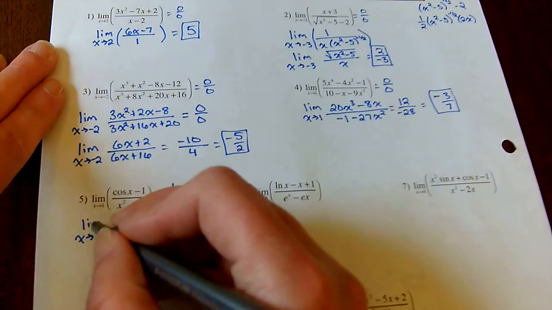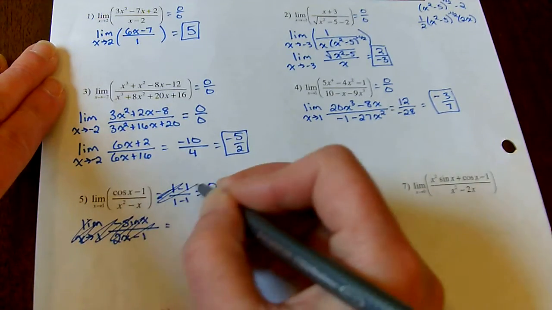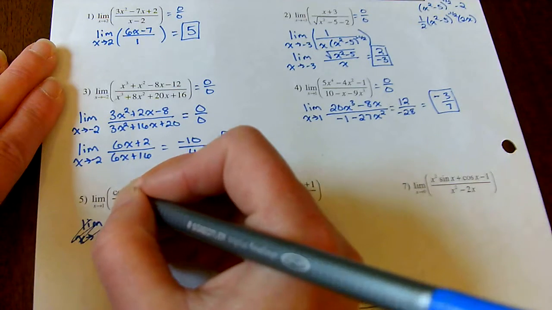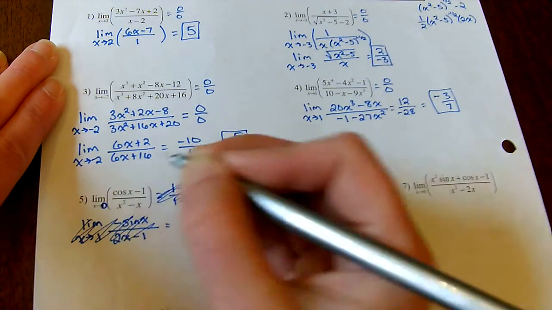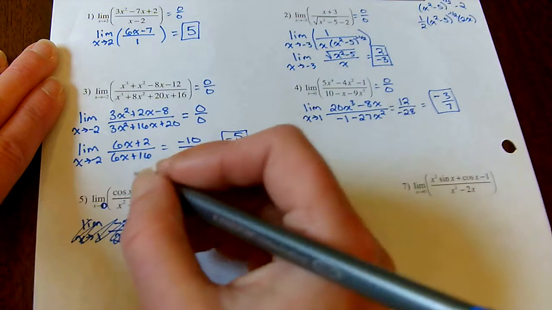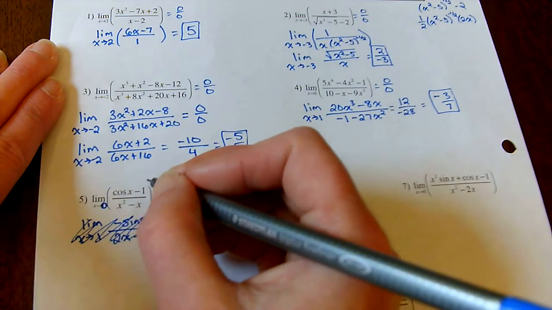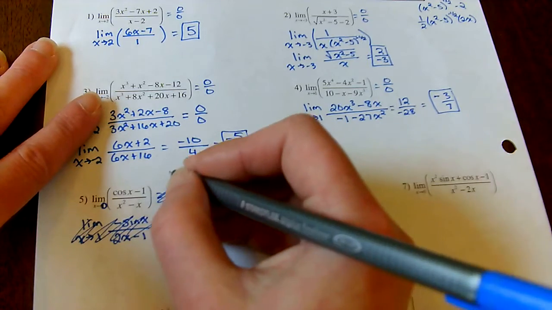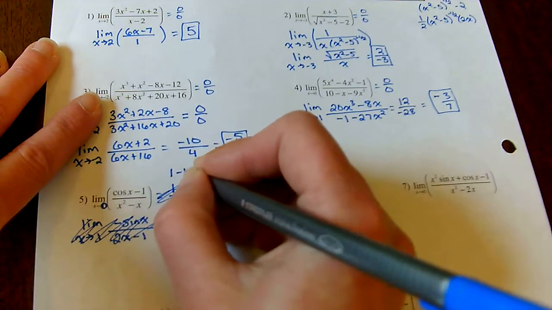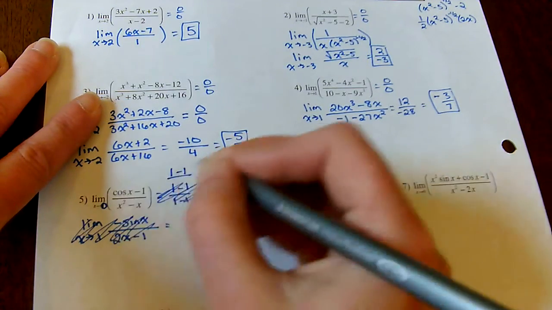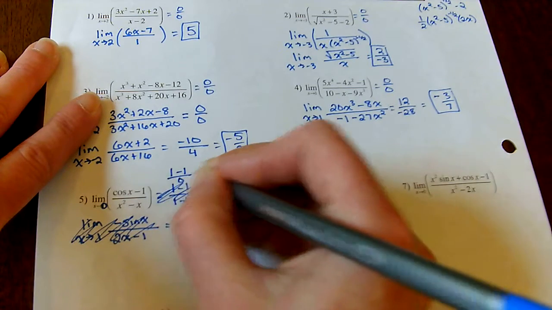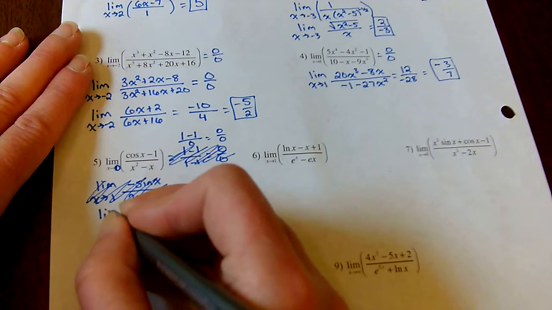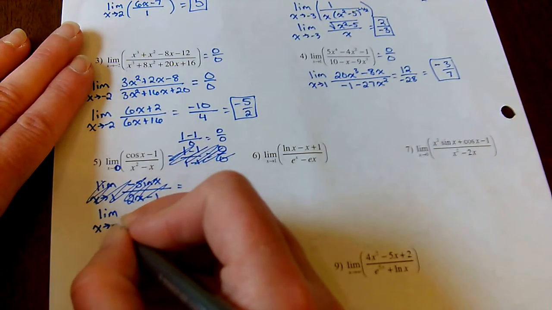Back up a second. As I was working out this problem, I realized there's a typo. This should have been actually going to 0 for that to have happened. Cosine of 1 is not 1. Cosine of 0 is 1. And then 0 minus 0 would be 0. This does give me 0 over 0. I apologize, there was a typo on that problem.